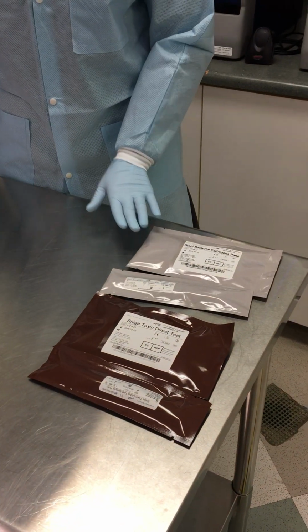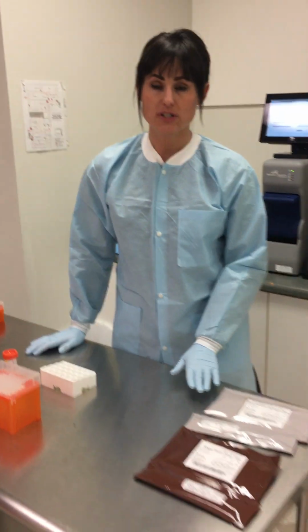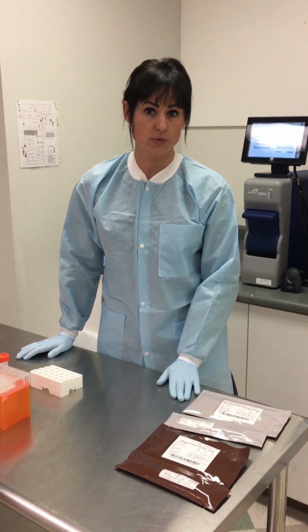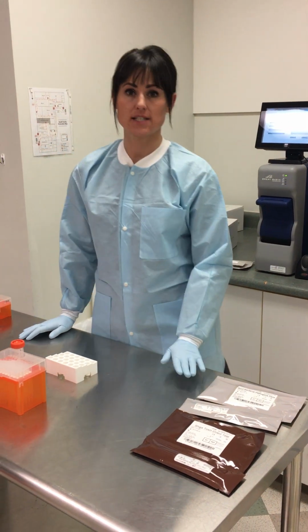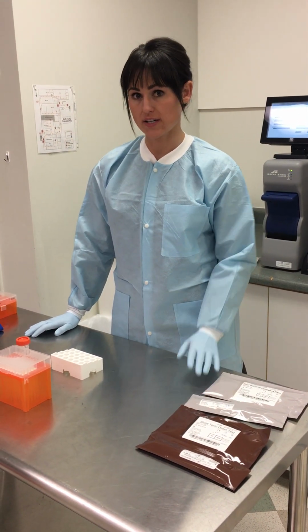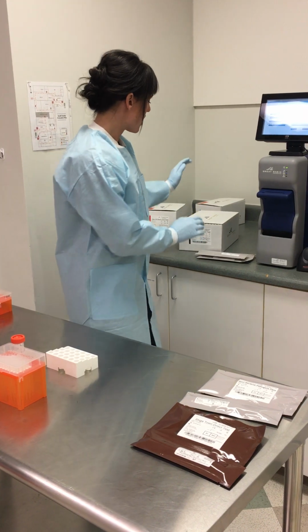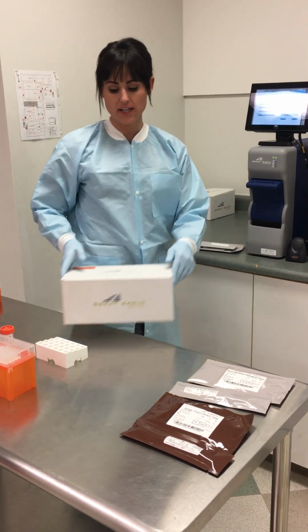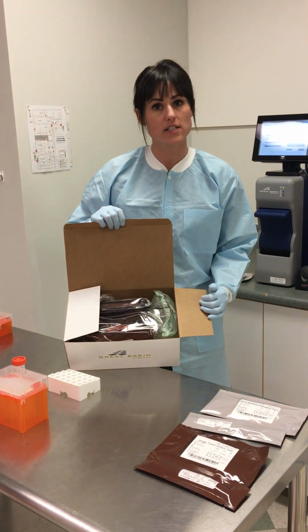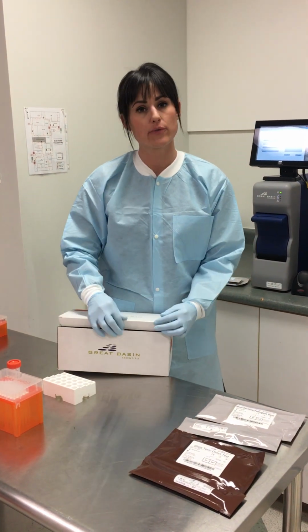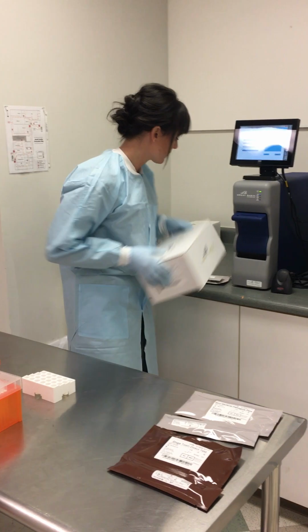For both of these tests, the sample type is an enteric specimen, so stool, preserved stool specifically, and they require a sample processing device. So I'll walk you through how our sample processing device works. All of our stool tests come in a kit that includes 10 test cartridges and 10 SPDs packaged together. So it's a total of 10 runs per kit.